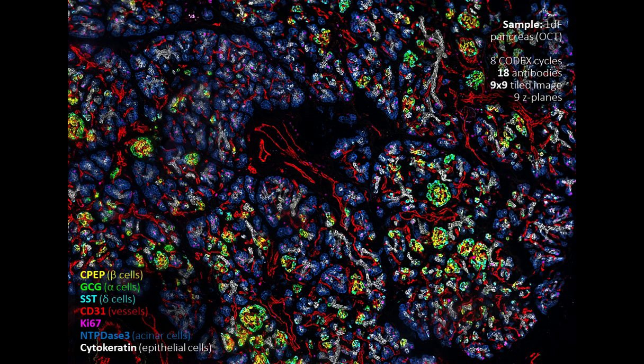And then here is just zooming in a little bit more so you can start to get a sense of the resolution from these images. And again, we've used a mixture of both the pre-validated, pre-conjugated Akoya antibodies with our antibodies, and that's really enabled us to highlight multiple different compartments of this tissue.